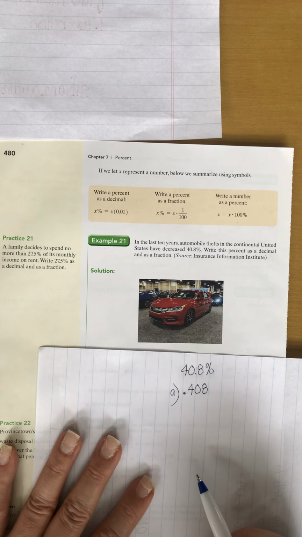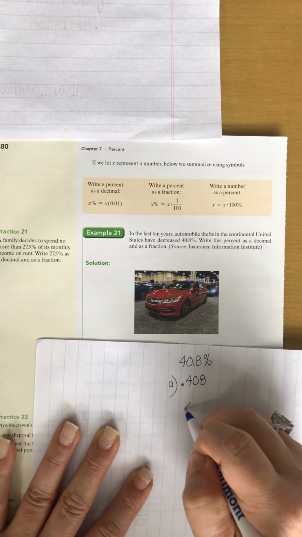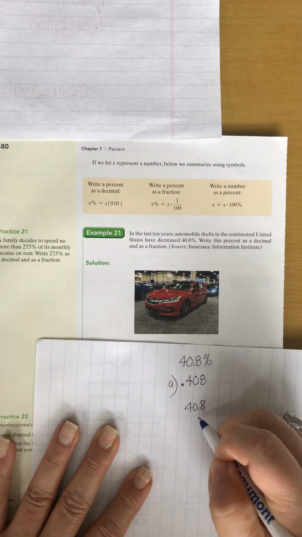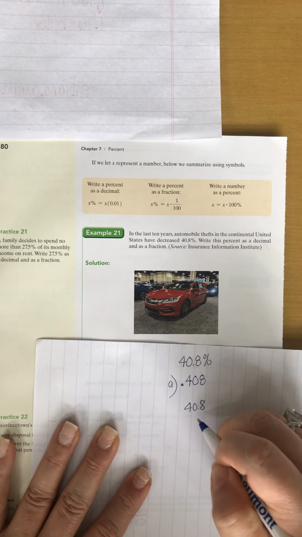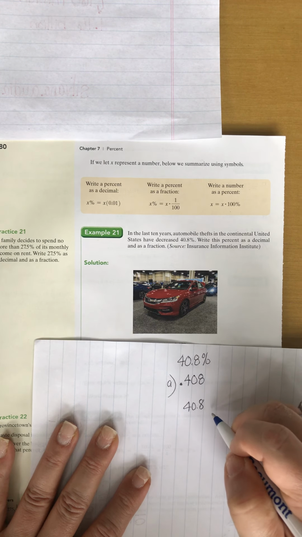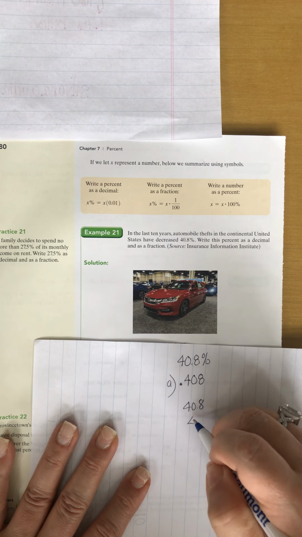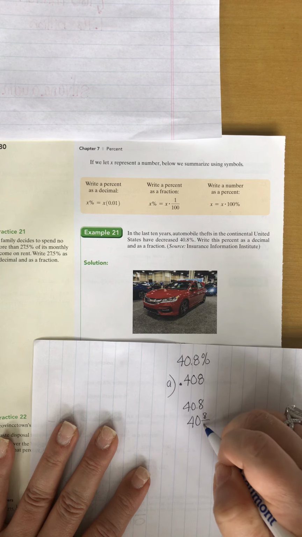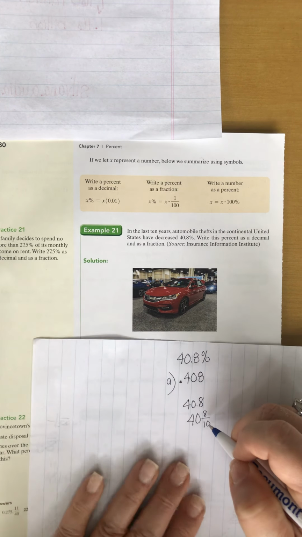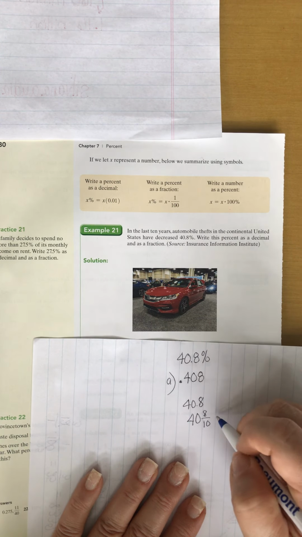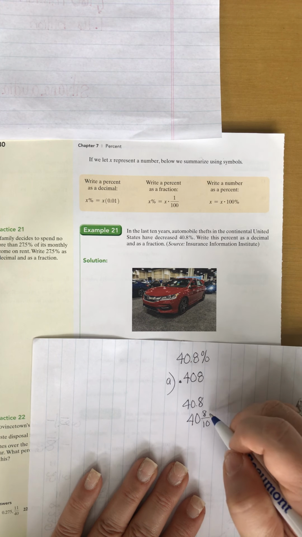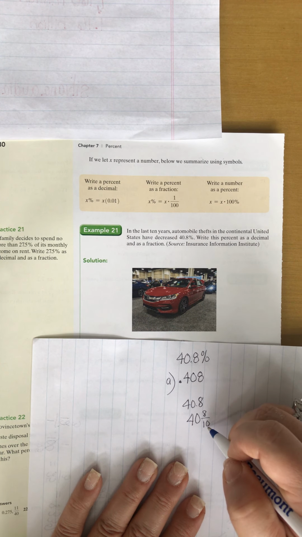The second part, for 21, they want you to write 40.8 as a fraction. So 40.8, this is how I would do it. This is really 40 8/10. Now you could leave it. If you don't want to reduce it, you would write 408 over 10.